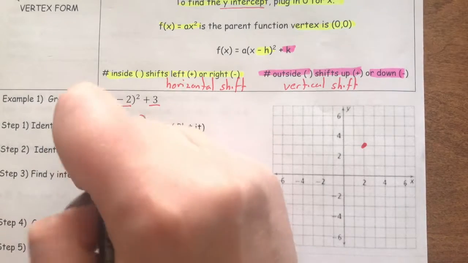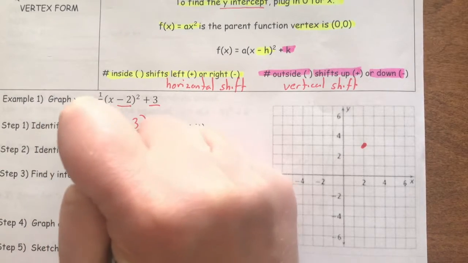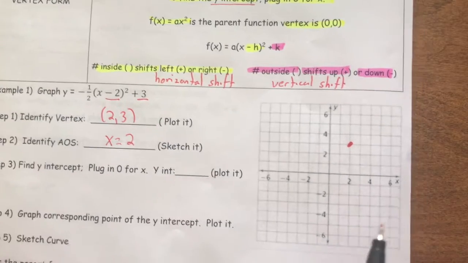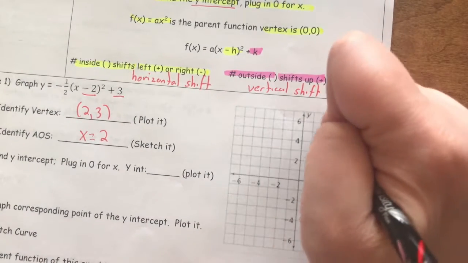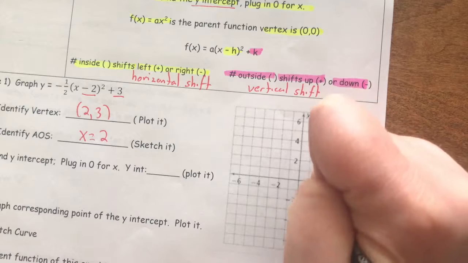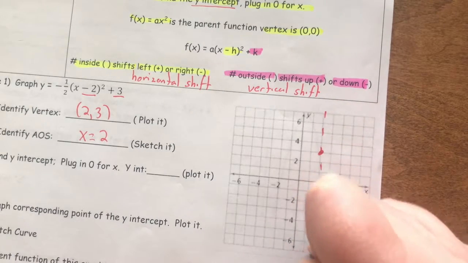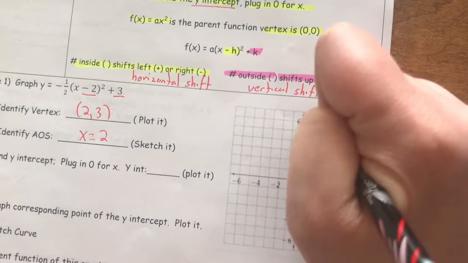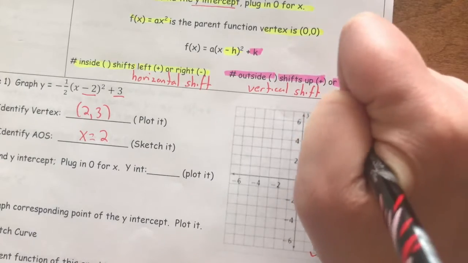So our axis of symmetry is x equals our x coordinate, x equals 2. So we're going to go over and add that to our graph. We'll draw a vertical line, x equals 2. And I always think it's a good idea to put the equation next to it, x equals 2.